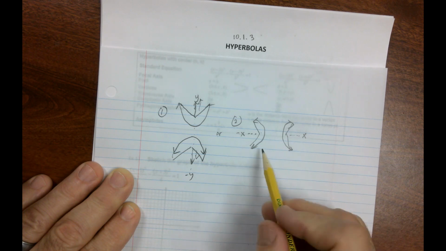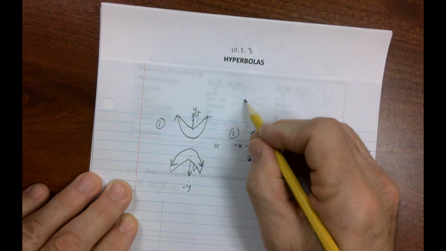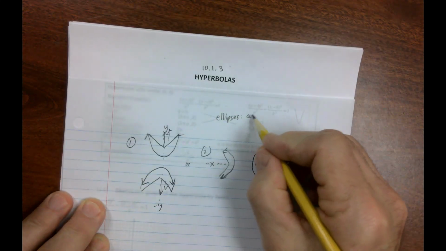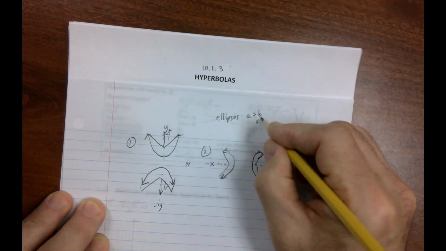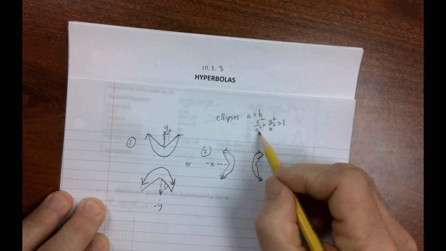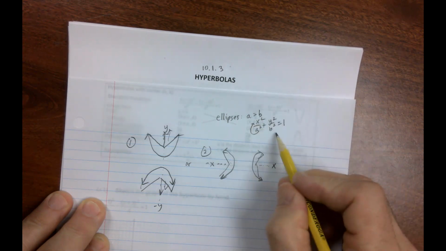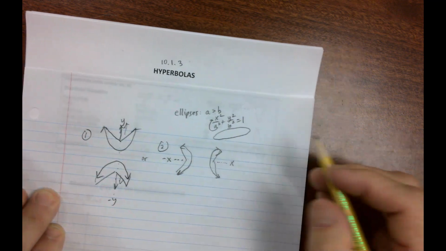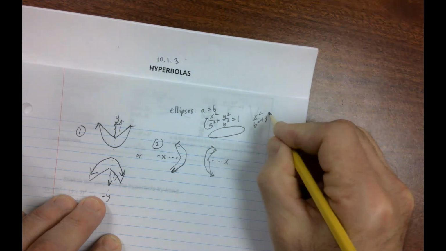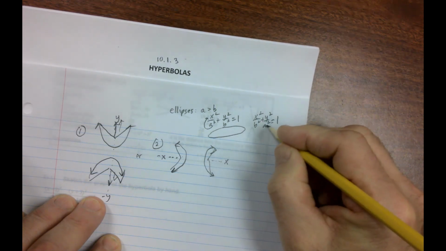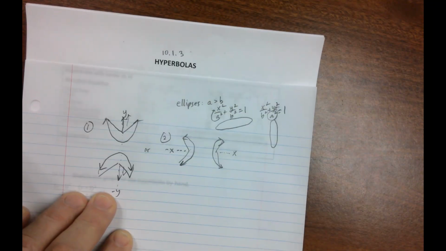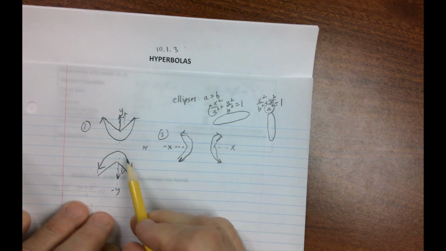Now, that is significant because you were just taught about ellipses, and the big point with ellipses is a is bigger than b. So we had things like this: x squared over a squared plus y squared over b squared equals 1. And because the a is underneath the x, we know that ellipse would be longer along the x. If we switch this and went x squared over b squared plus y squared over a squared equals 1, because the a squared is underneath the y squared, we know it would be longer along the y. Now there's little clues like that for hyperbolas.